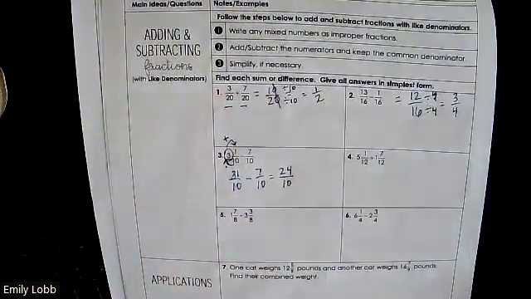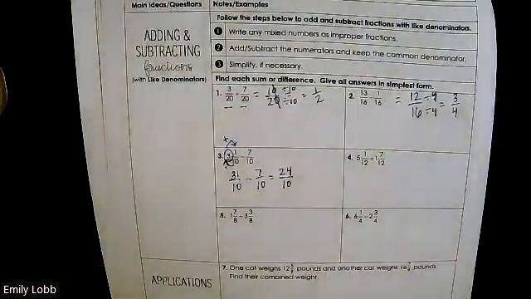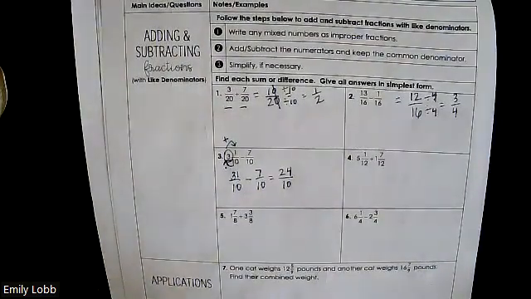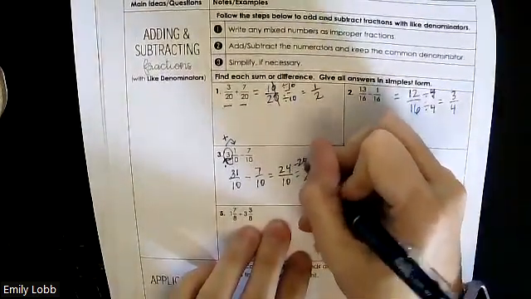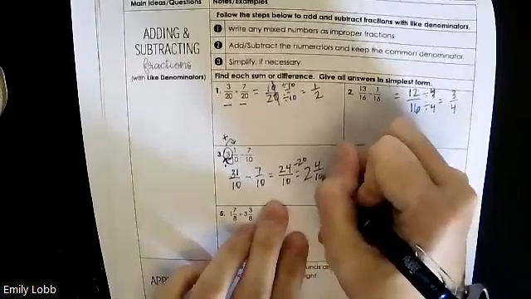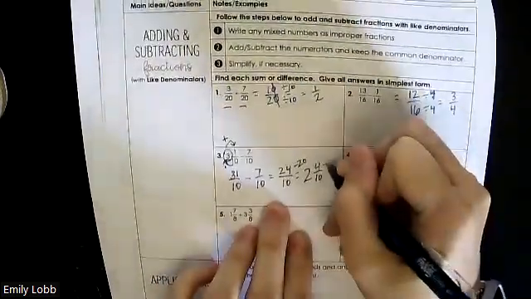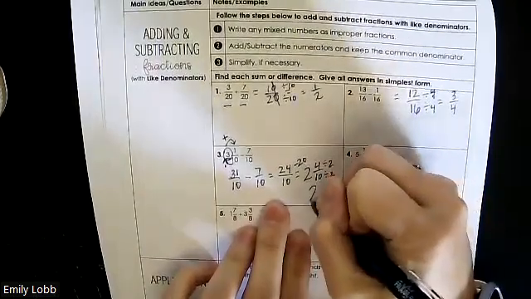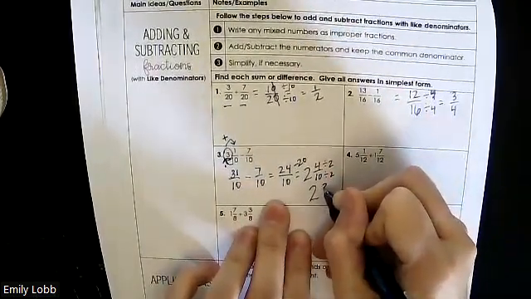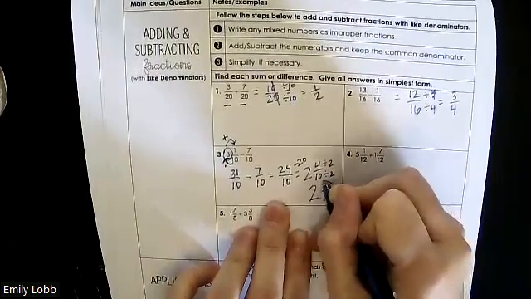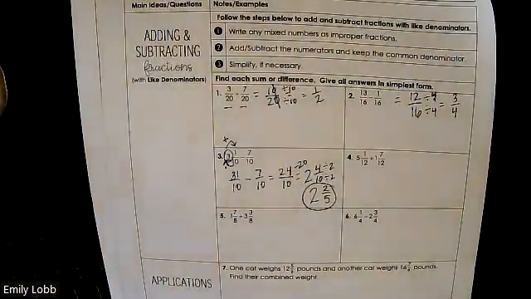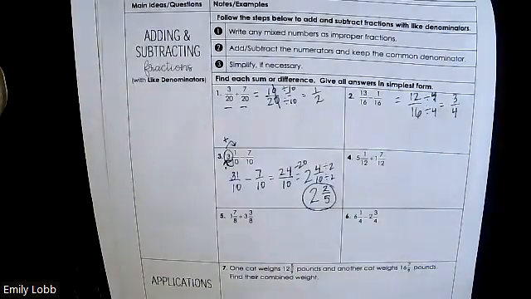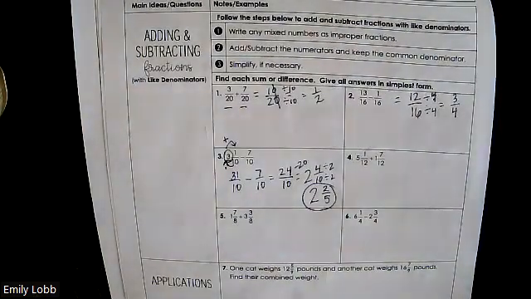Do you want to simplify first or change to a mixed number first? Change to a mixed number first. So how many times can 10 go into 24? 2, which is 20 times, right? So 4/10. What can I divide 4 and 10 by? 2. So I have 2 and 2/5. Did that take a lot of steps? Yes, it certainly did. Should we be showing all those steps and not just the answer? Yes, we certainly should.